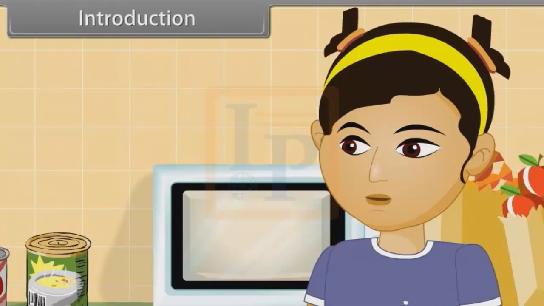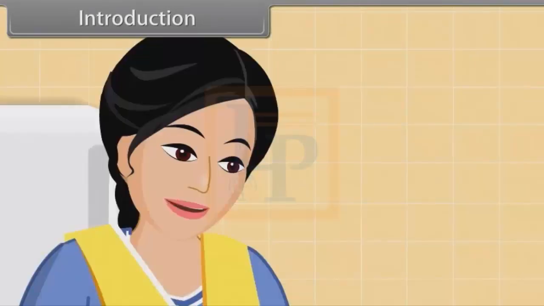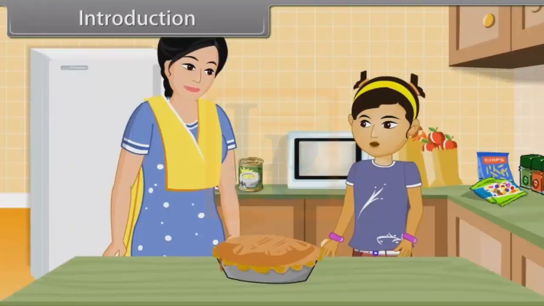But there is some other name of baking soda. Yes, Divya. Its chemical name is sodium hydrogen carbonate. Mother, I want to know something more about this. Students, in our everyday life, we use many chemical compounds. To understand these chemicals, we have to know more about their constituent elements. Today we'll study about the S block elements.